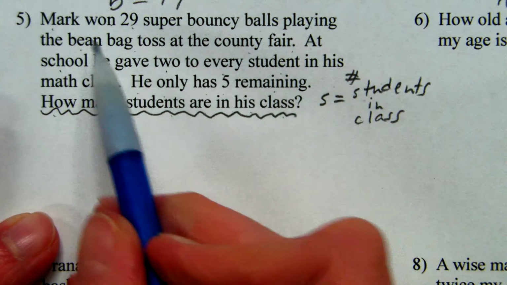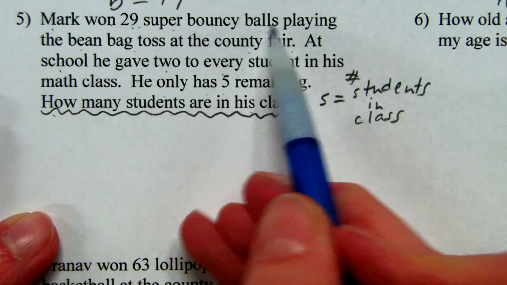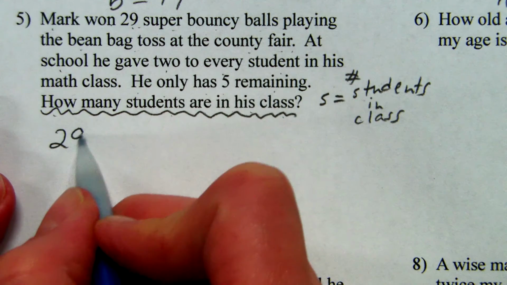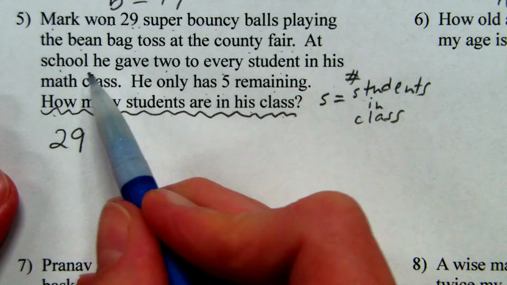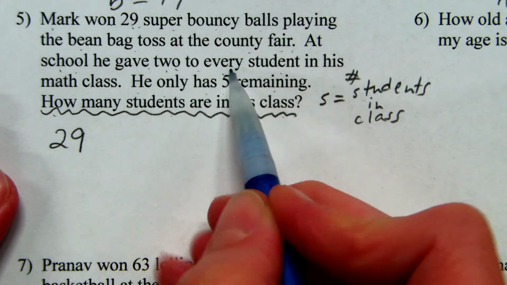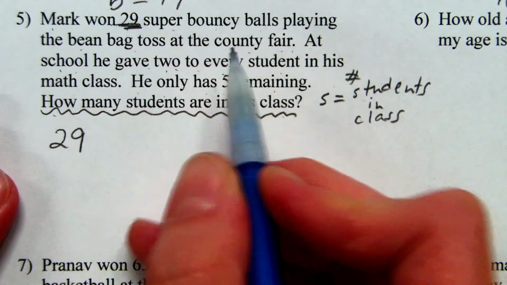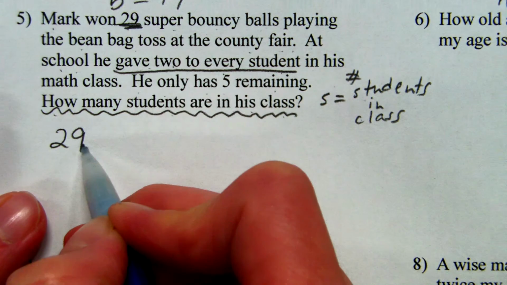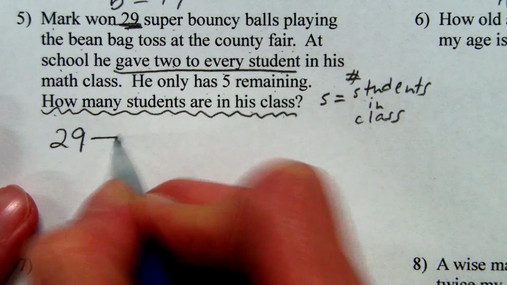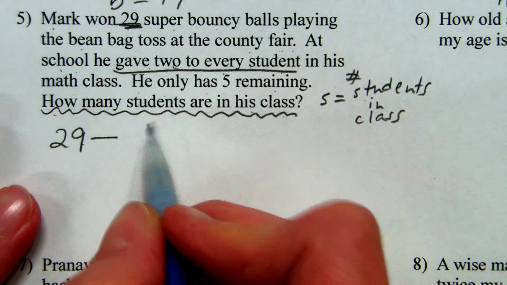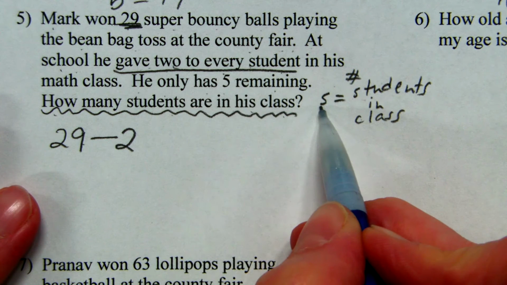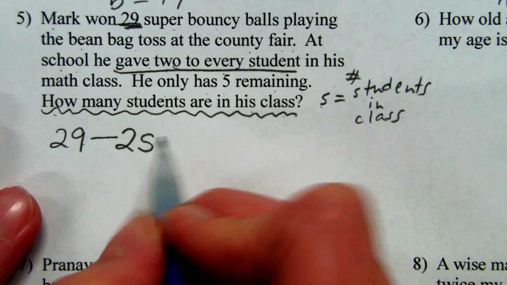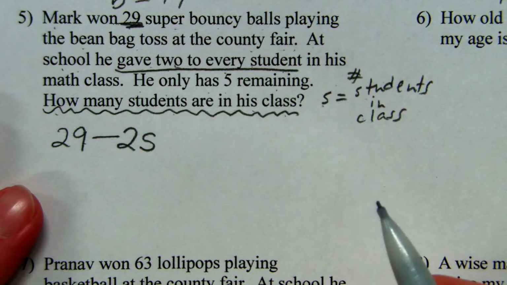So let's go back to the beginning. Mark won 29 super bouncy balls playing the beanbag toss at the county fair. Starts with 29 in the problem. I'm going to start my equation with 29. At school, he gave 2 to every student in his math class. So we started with 29, and he gave 2 to every student. Now, if we're giving those away, that's going to take away from the 29, which means we're going to subtract 2 for every student. So he's giving 2 balls for each student, and we have S students in the class. So it's going to be 2 times S, which we just write as 2S. No need to put the times sign there.